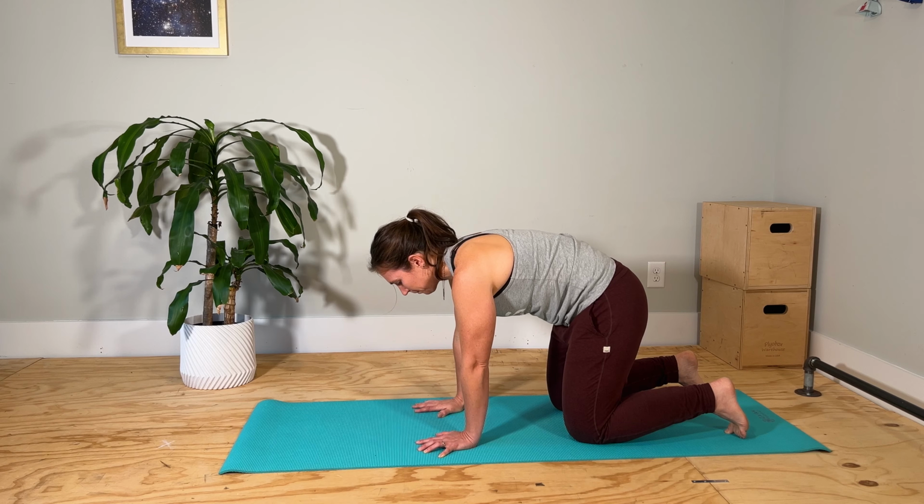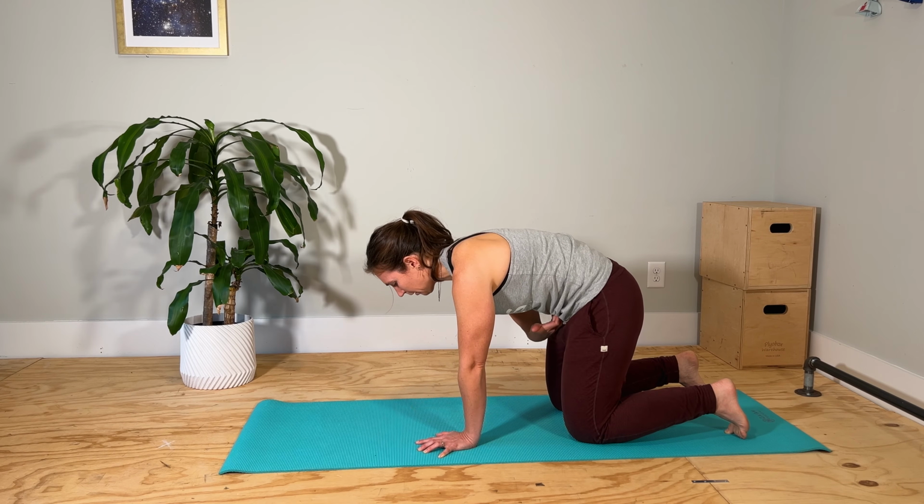Inhale, exhale, tuck and lift under a little bit more.